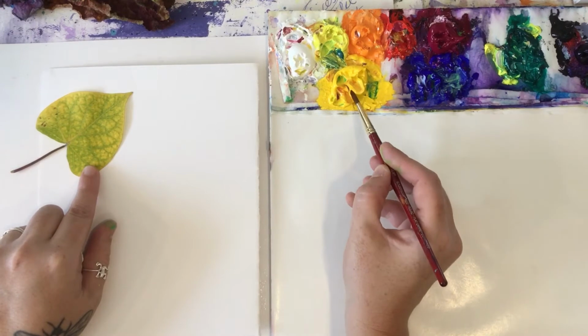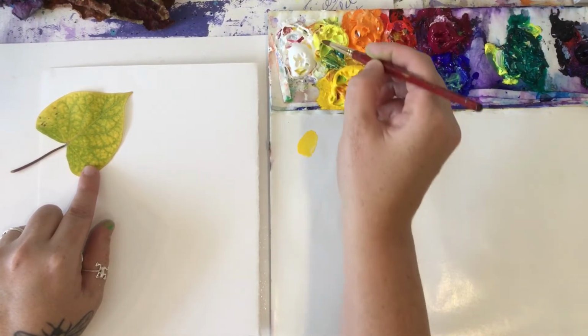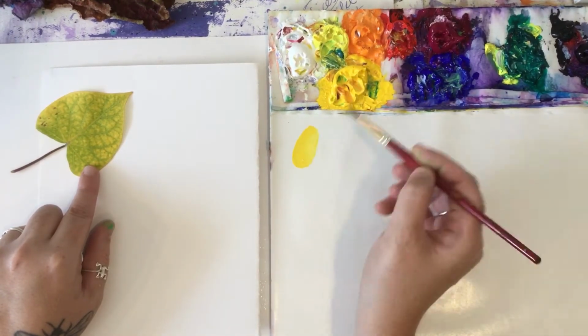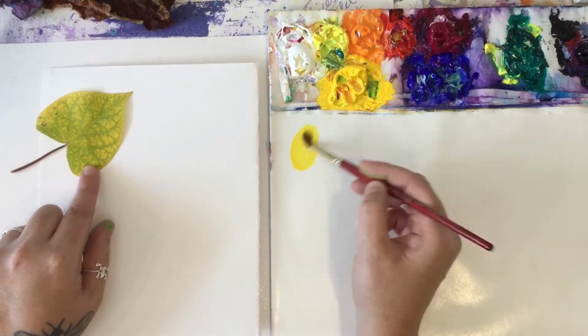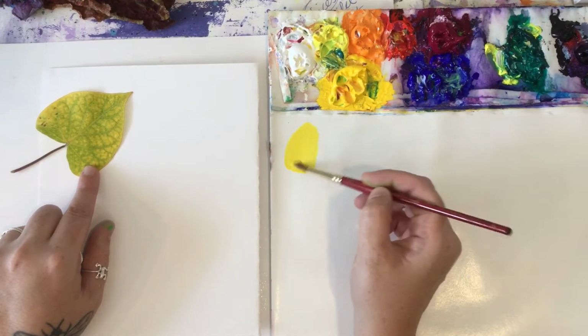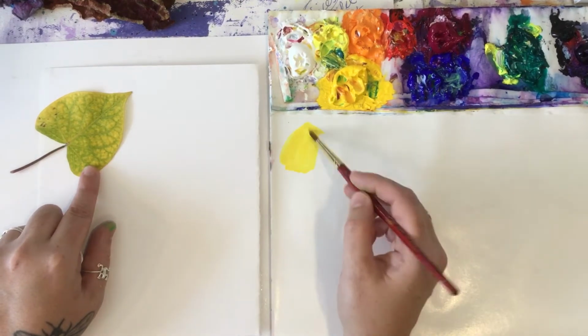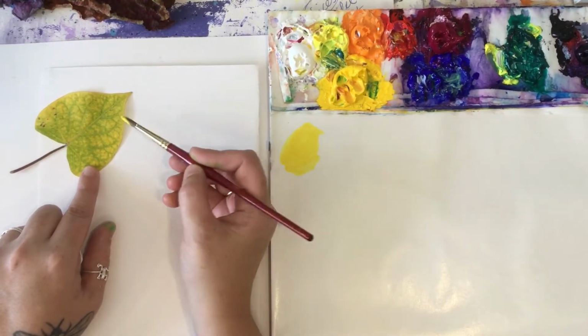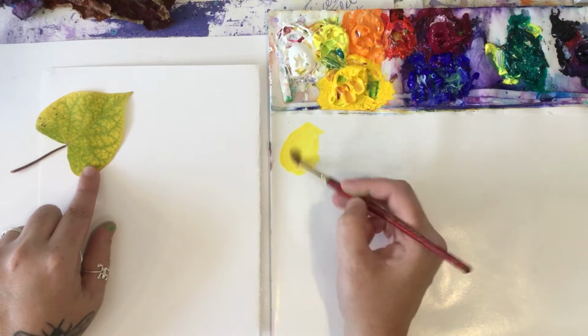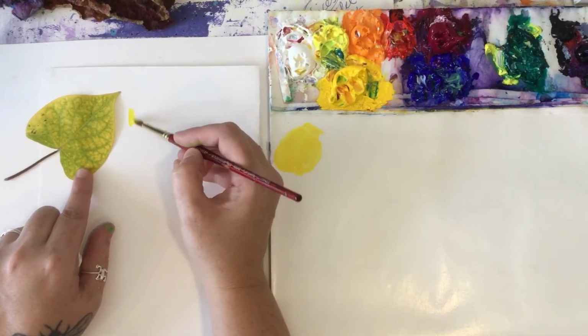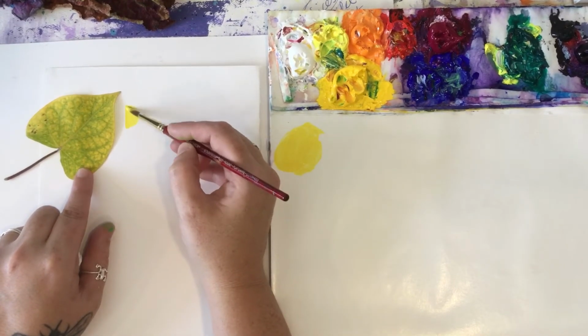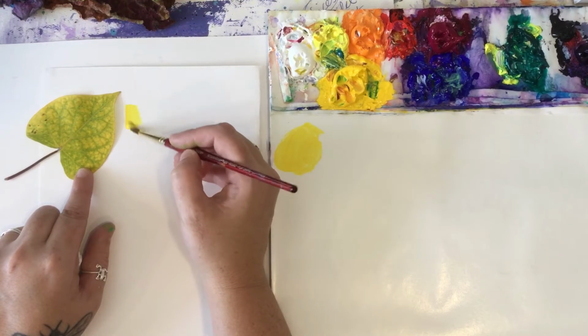So I have a little cad medium here and a little Hansa yellow. So I can start mixing those together. And what you want to do is just look at it right up against the piece to see if it is the local color. So yes, that looks pretty close to that color.